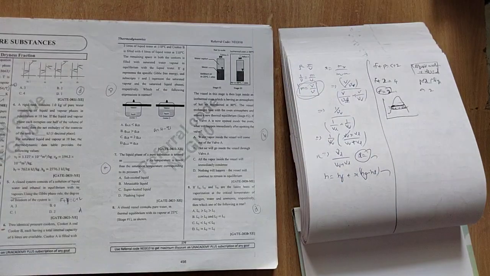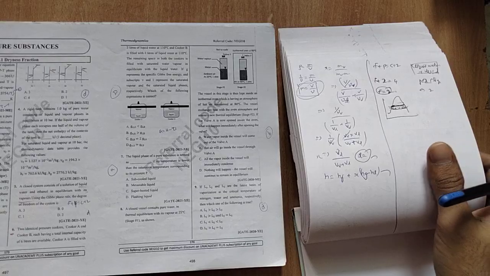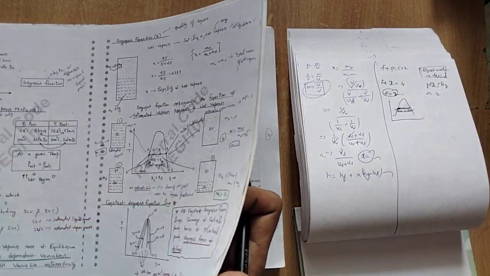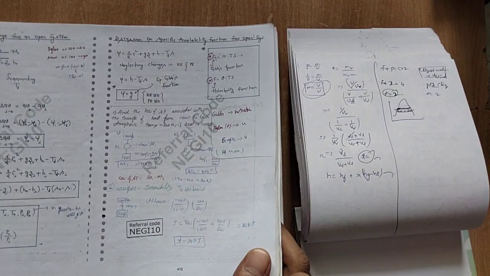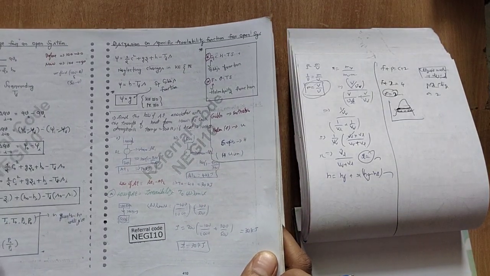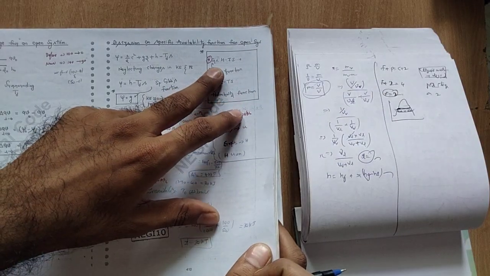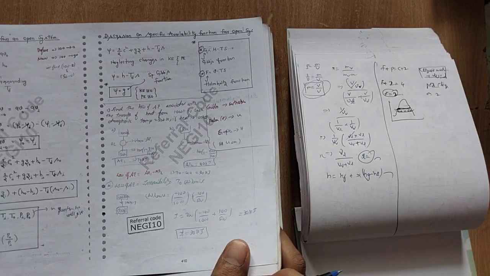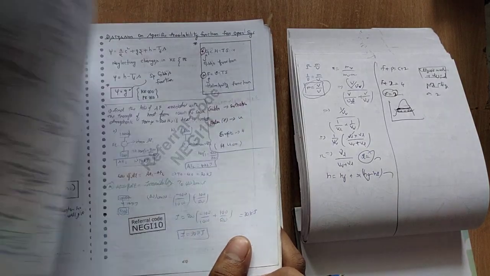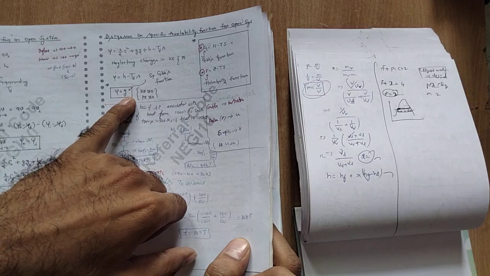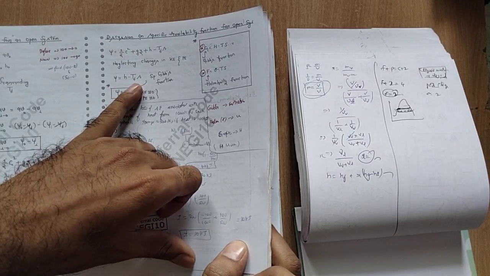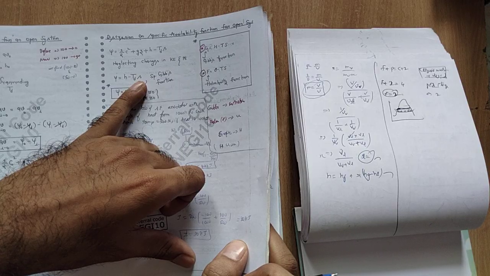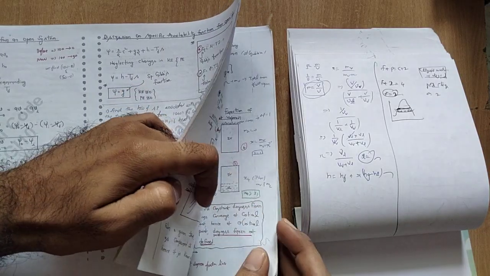But how? First we want to look at the Gibbs free energy. It depends on enthalpy, temperature and entropy.